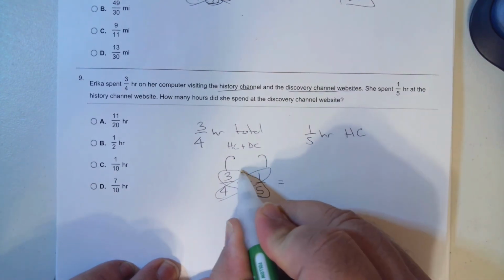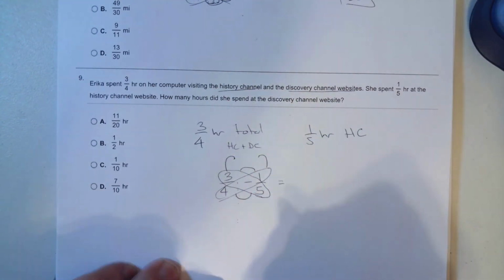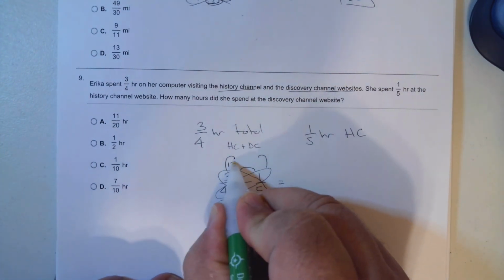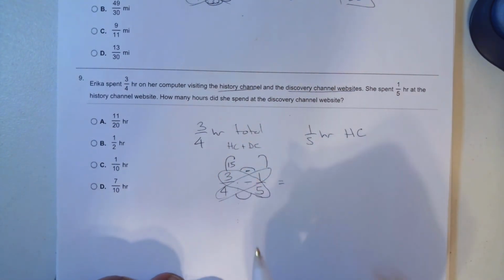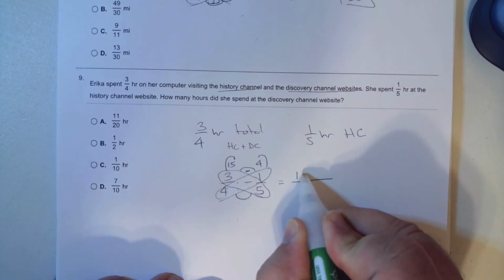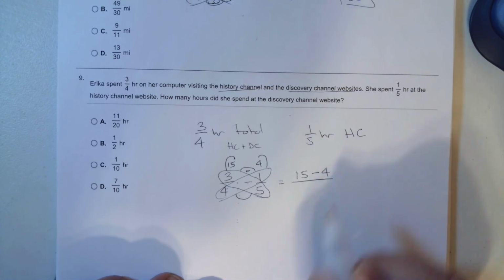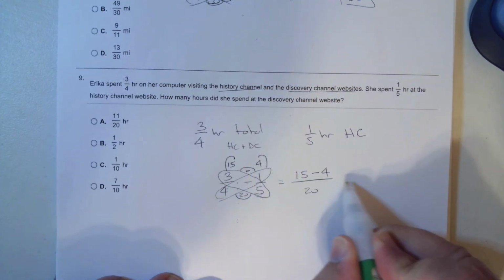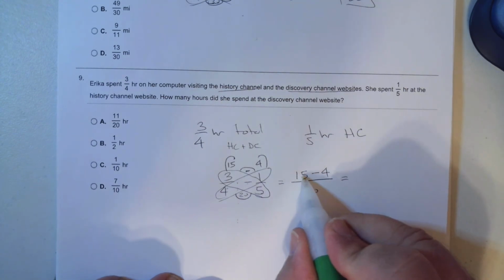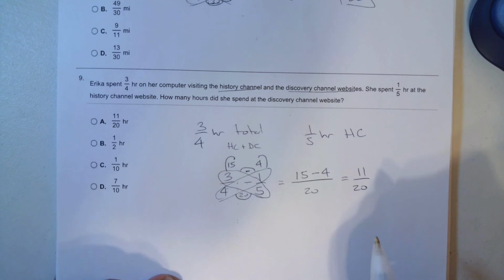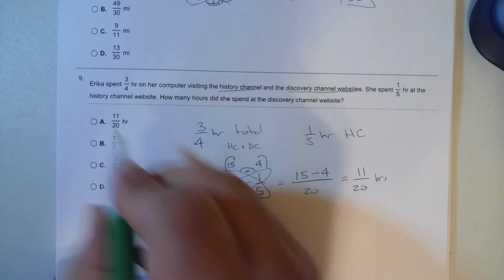So there's our butterfly. This one's to make up for the last one. 3 times 5 is 15. The sign is a minus. 4 times 1 is 4. So 15 minus 4. 4 times 5 is 20. 15 minus 4 is 11 over 20. So 11 over 20 hours, which is A.